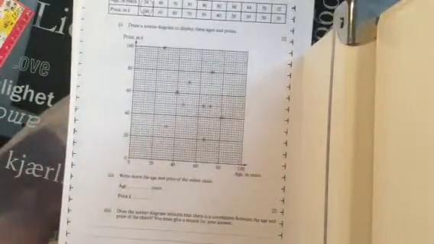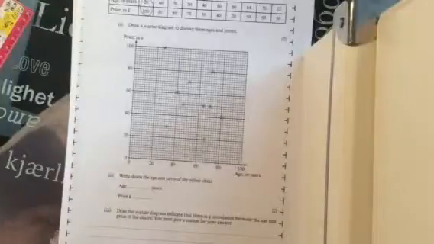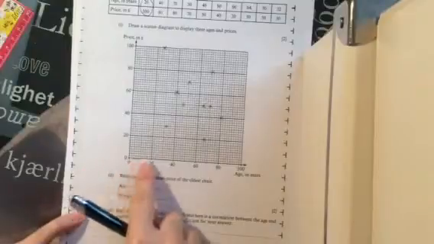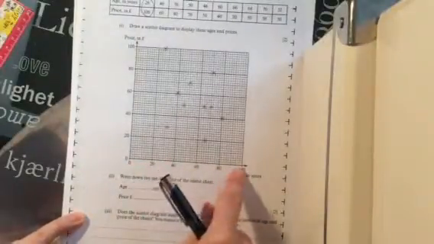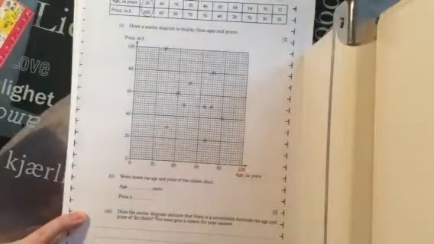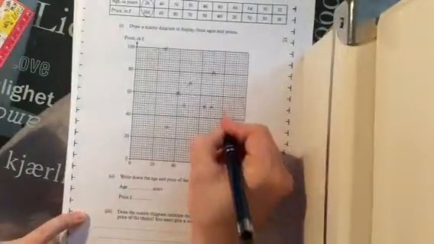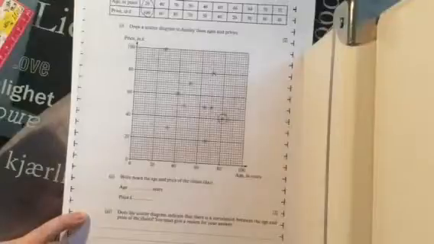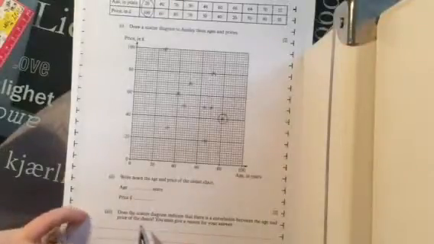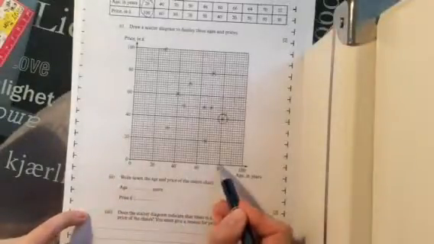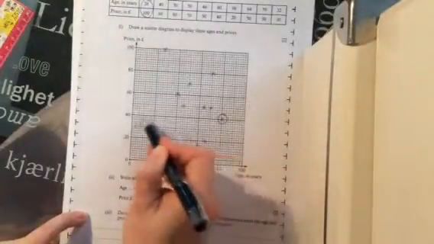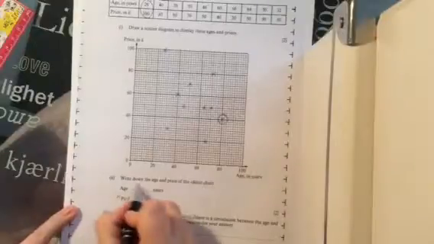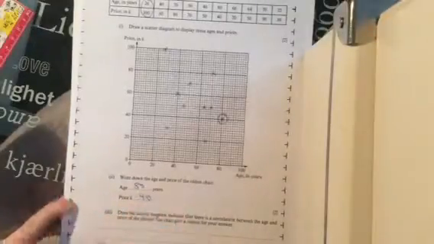Once you've plotted the points, it asks you to write down the age and the price of the oldest chair. Now the oldest chair is going to be the point that's furthest along the age axis, because the further to the right we go, the older the chairs get. The point that's the furthest to the right on your diagram is this point, and we need to write down the age and the price of that point. The age of that chair is 80, and the price, if we come across, is 40. So the age is 80 years, price £40.